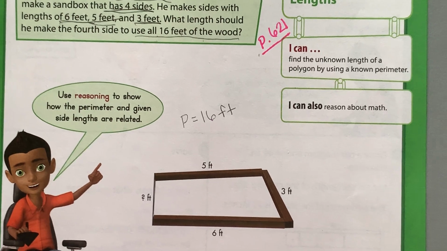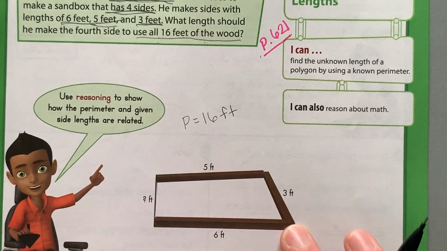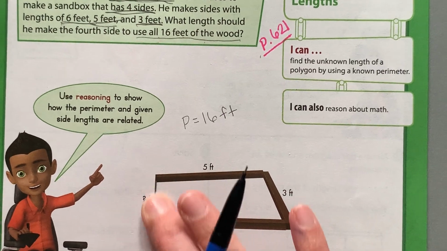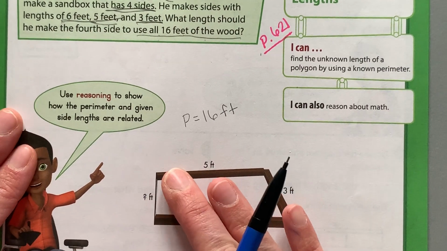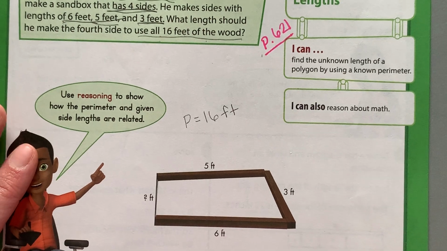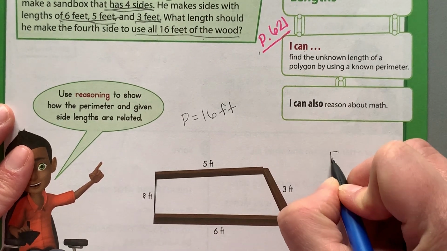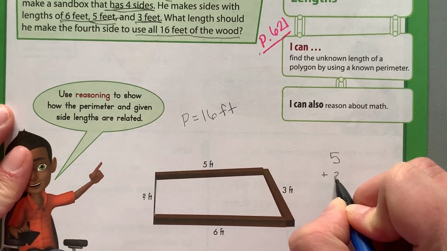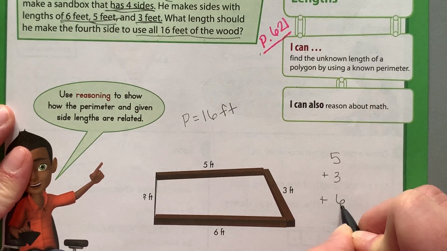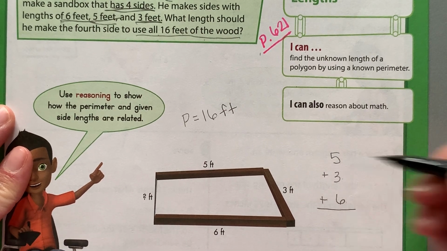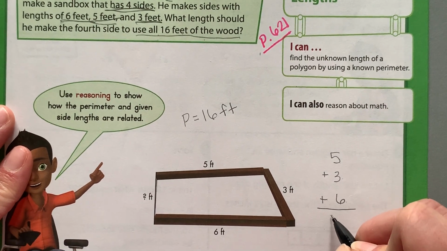So what we need to do is find how much all of these sides are equal to, and then how much is left for this side. So to find out how much these sides are, we're going to start by adding those together. So I'm going to do 5 plus 3 plus 6. 6 plus 3 is 9, plus 5 is 14.